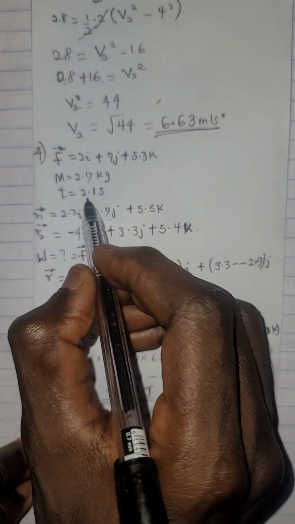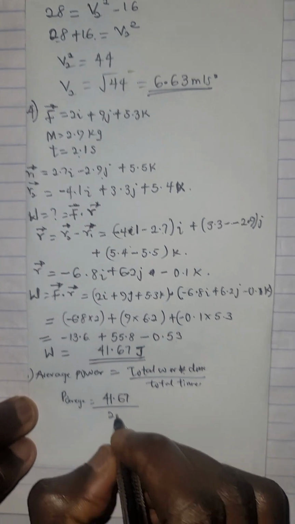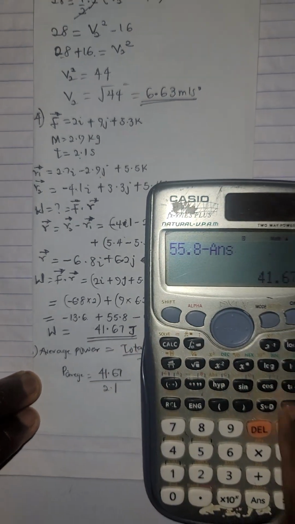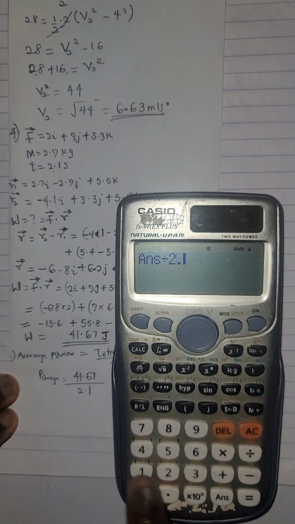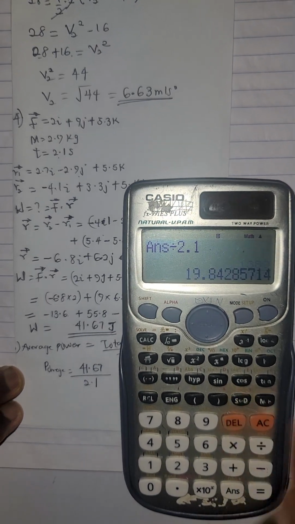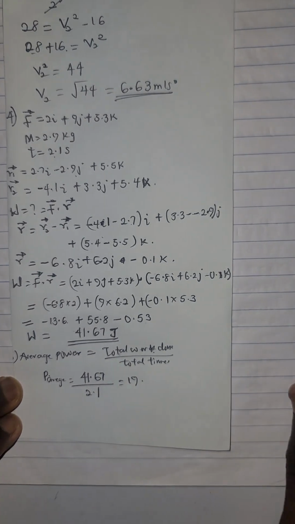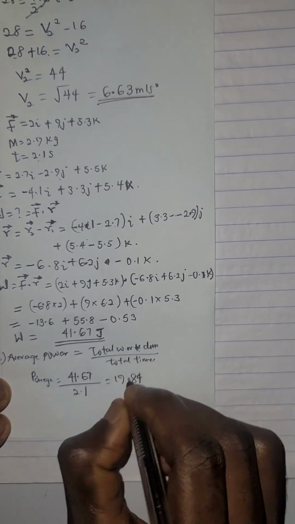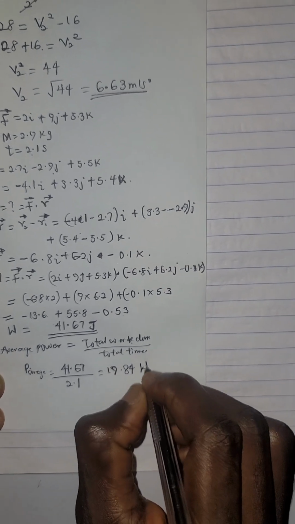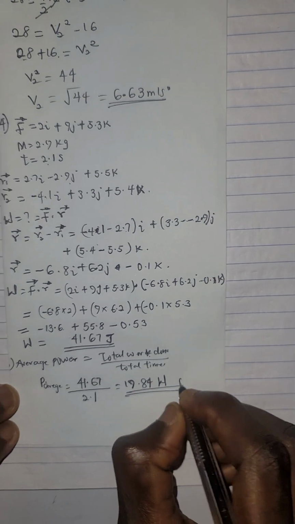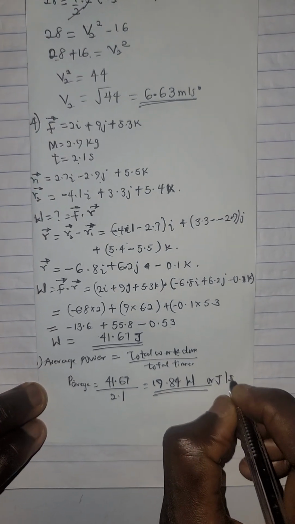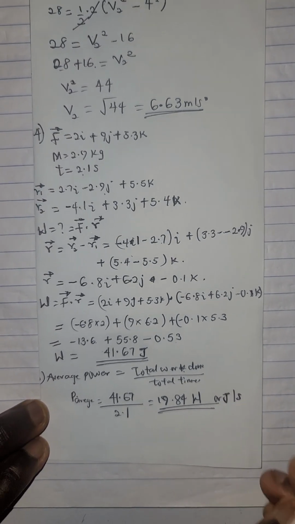They said the time is 2.1 seconds. So we now have 41.67 divided by 2.1, which is 19.84. The unit of power is watts, or joule per second. I hope you understand this.